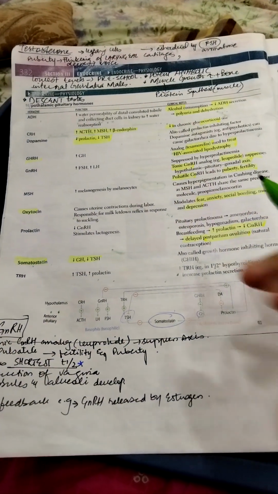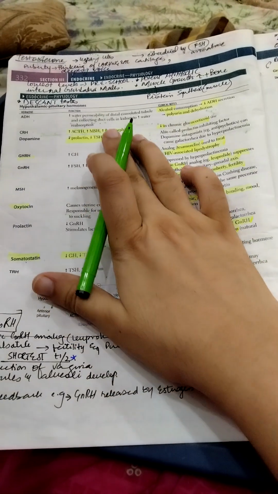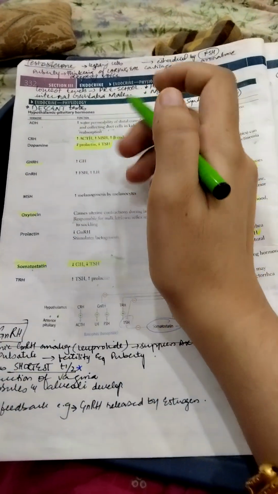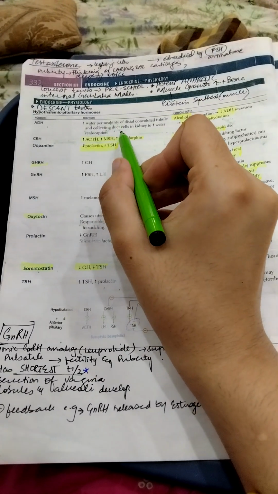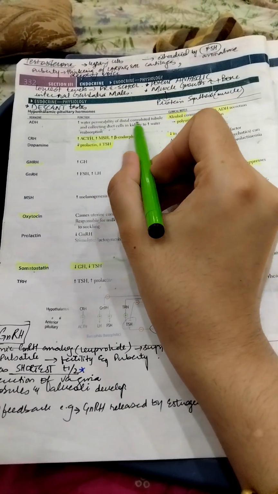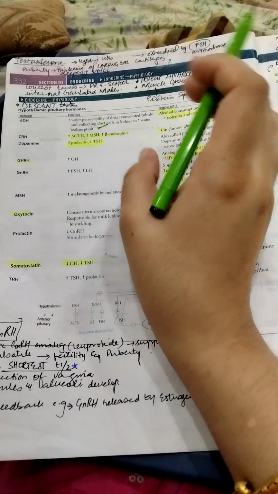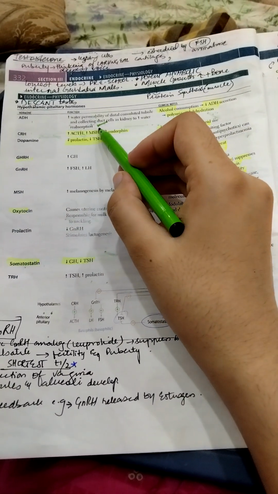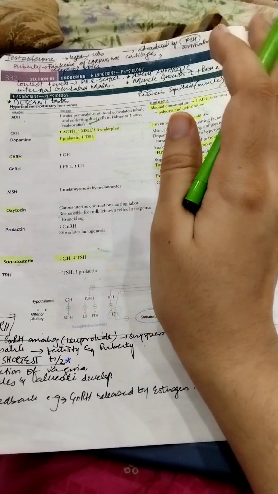Okay, so ADH increases water permeability in the distal convoluted tubule and collecting duct cells, basically increasing water permeability in the kidney to increase water reabsorption. I'll tell you in detail in the later topics. Basically, ADH, anti-diuretic hormone, prevents diuresis, which is excessive water loss.